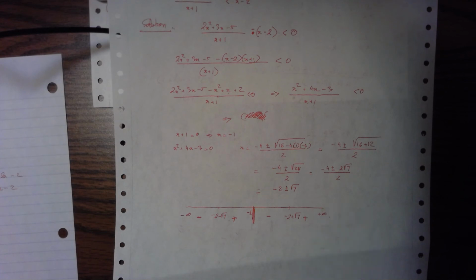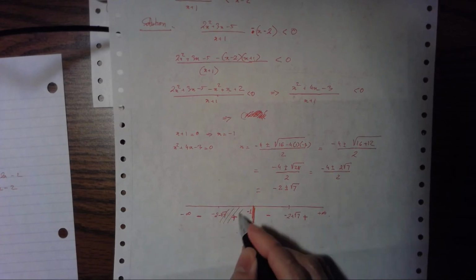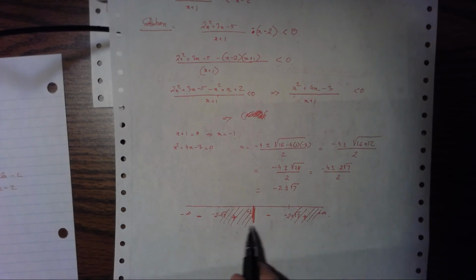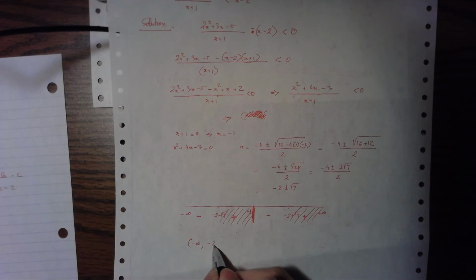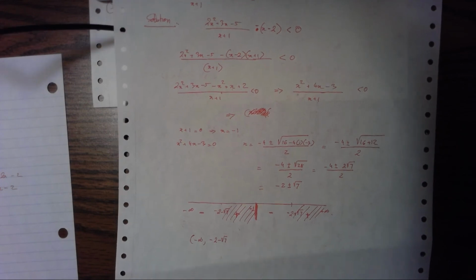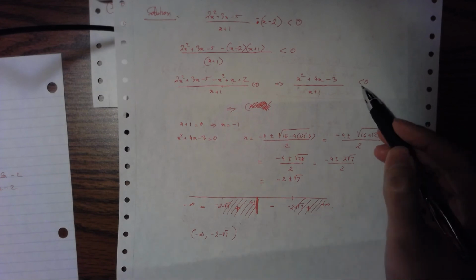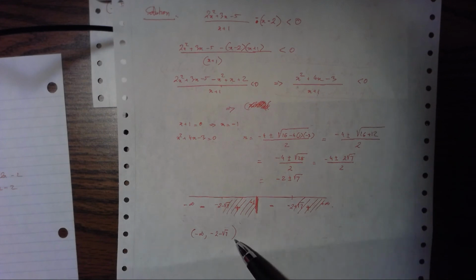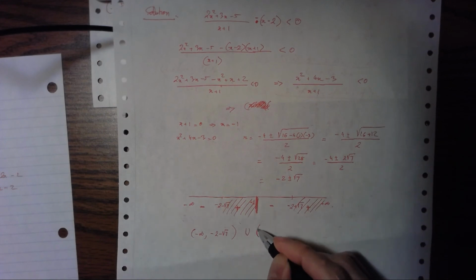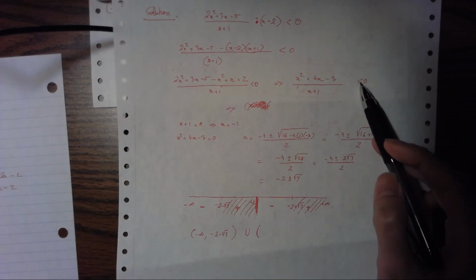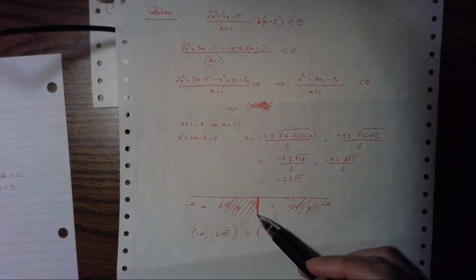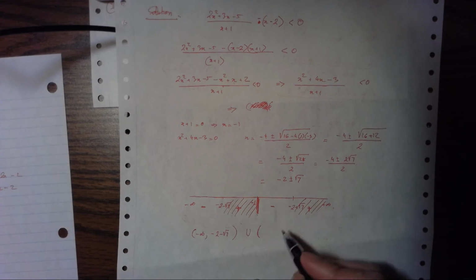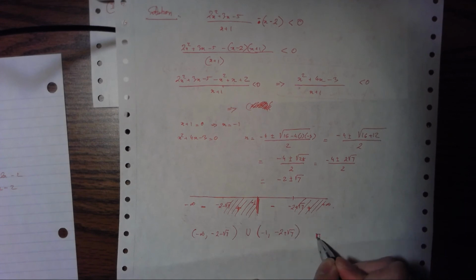You want everything less than 0, so you throw away all the ones that are greater. The only ones we take are the negative ones. So our solution will be negative infinity to negative 2 minus square root of 7, and we have to use parentheses because the original question is less than, there's no equal sign. If it's the equal sign, we have to use brackets. Union with negative 1 to negative 2 plus square root of 7. Here it doesn't matter whether there is an equal sign, because it is undefined at negative 1, so we have to use parentheses. There you go. This is your final answer.